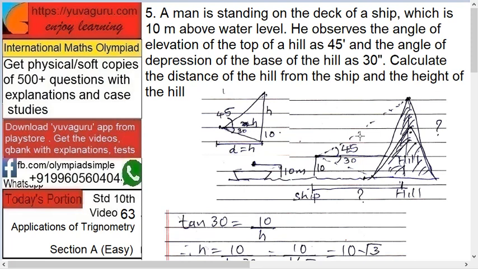This is 45 degrees. And the angle of depression of the base of the hill is 30 degrees. Depression means, see, this is 30 degrees. Calculate the distance of the hill from the ship and the height of the hill.